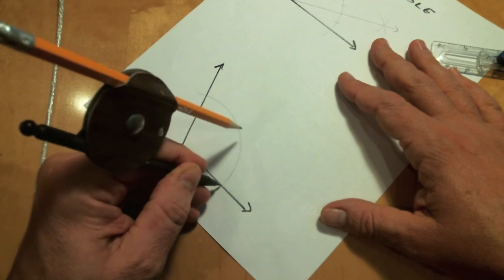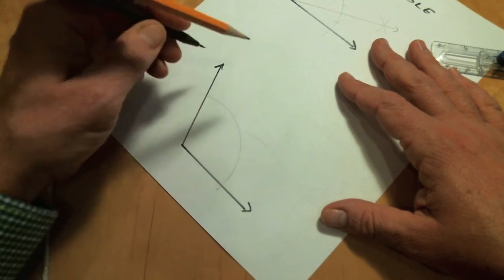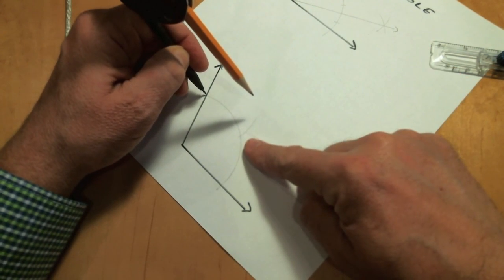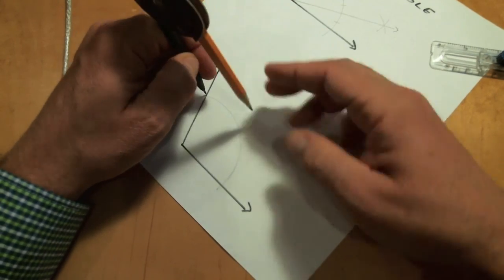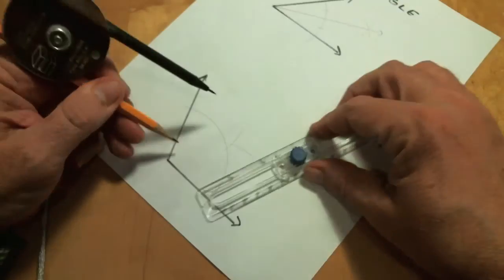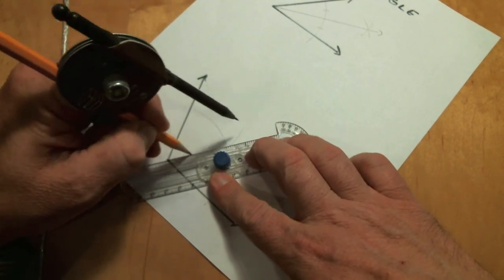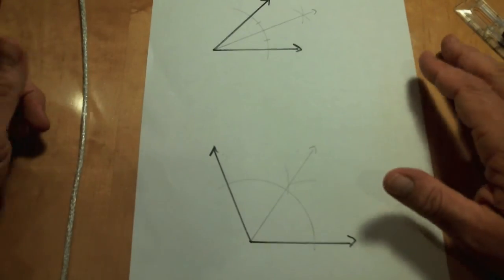I'm going to take my compass. Now I need to make sure I'm well over halfway, by the way. I'm going to strike an arc there, strike an arc there. And if for some reason the two don't meet, then I might not have my compass opened up wide enough for it to happen. So I'll just open it up, erase the marks, and go ahead and mark it, right? Draw my line. And I have myself a bisected angle.